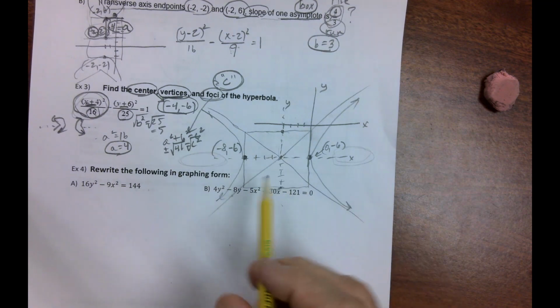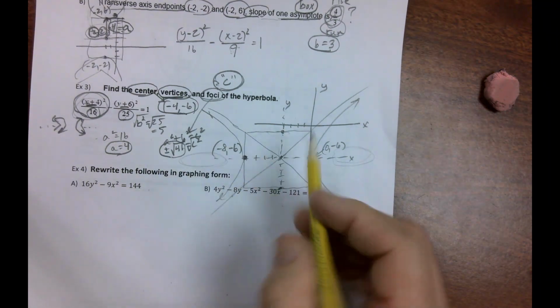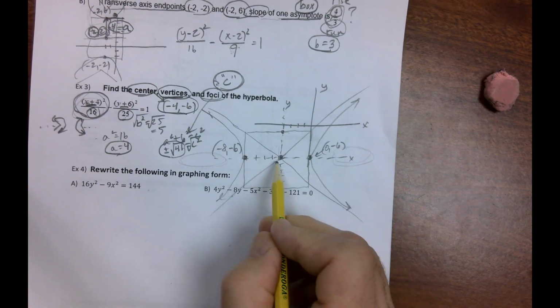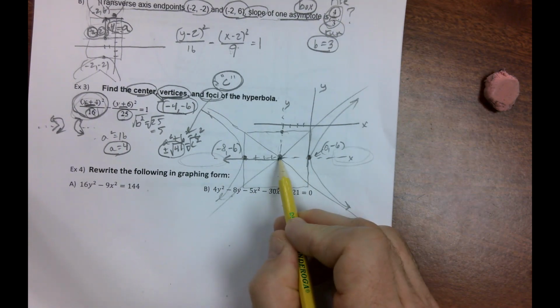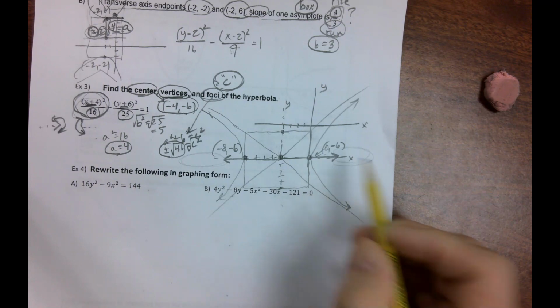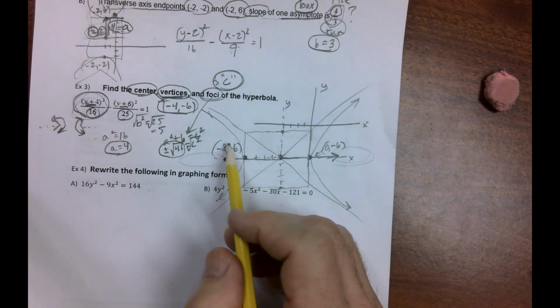Now, this is the distance I need to move from the center this way to find the foci, and from the center this way to find the foci.